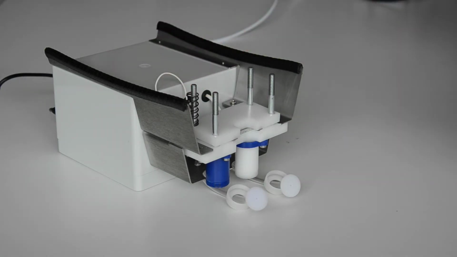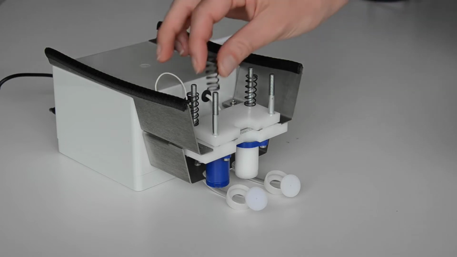To close the chip clamp, add the springs and the washers and turn the wing nuts to the end of the threads.